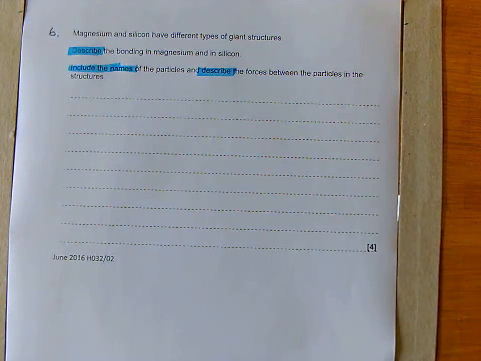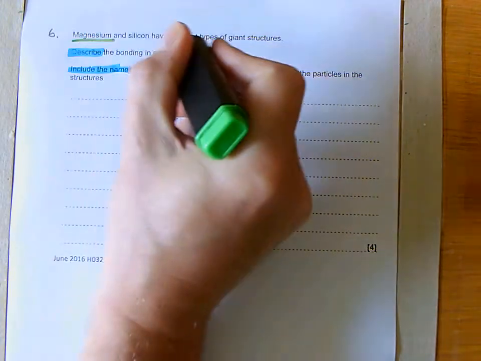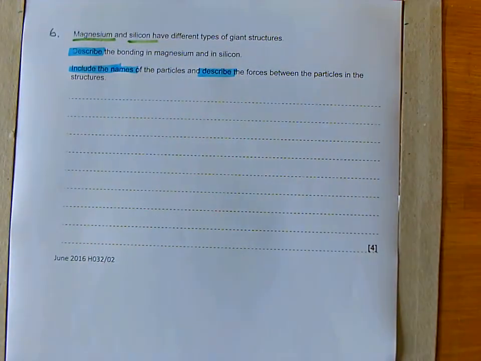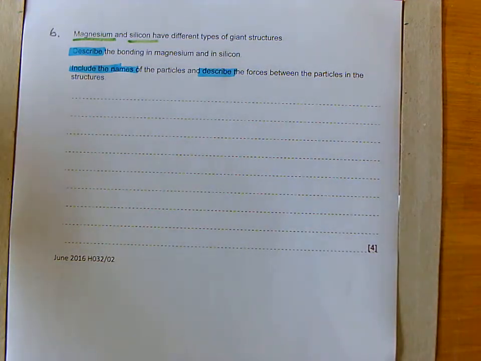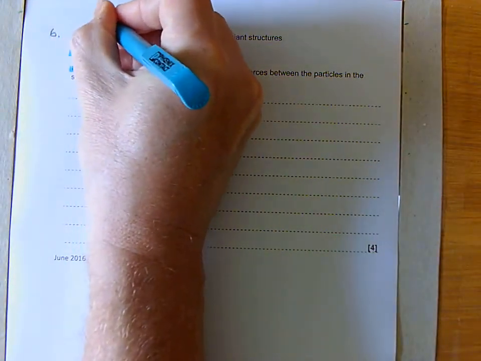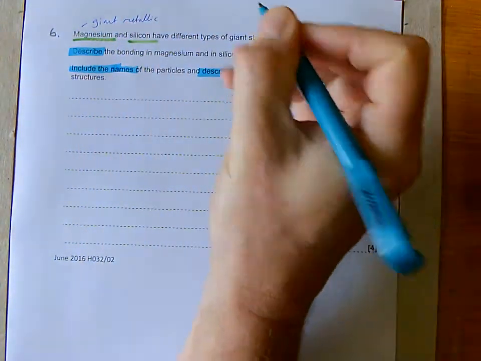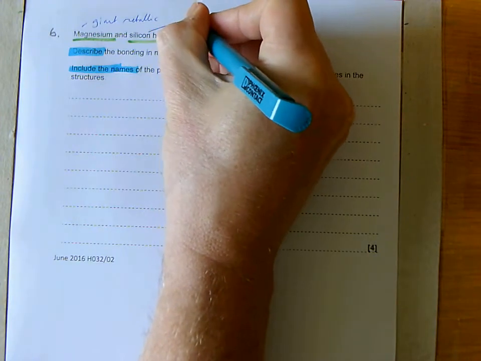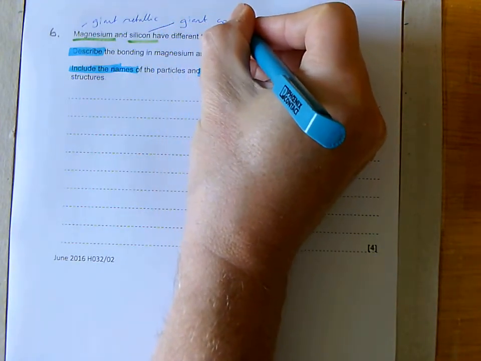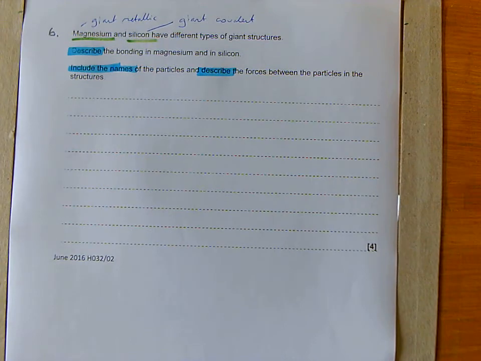Key information. Well, what are we talking about? We are talking about two different elements, magnesium and silicon. So we need to link that back to our learning. What kinds of structures are we talking about? Well, magnesium will be giant metallic with metallic bonds, so we're going to be describing what a metallic bond looks like. Silicon is giant covalent, so we're going to be talking about covalent bonds and what they look like.